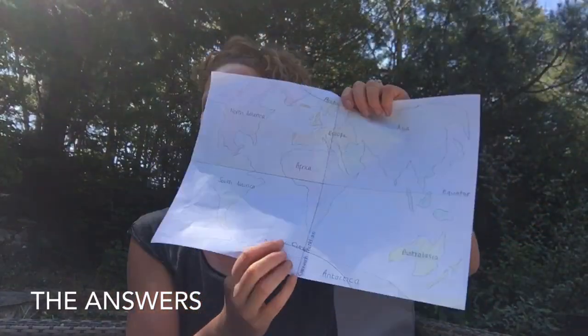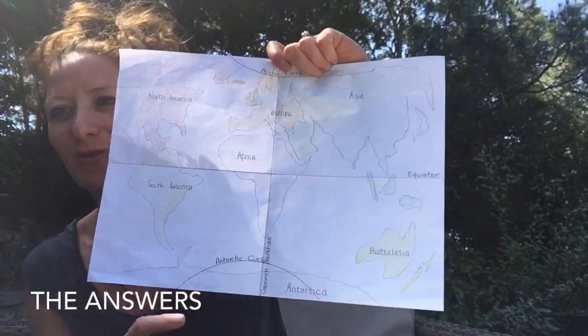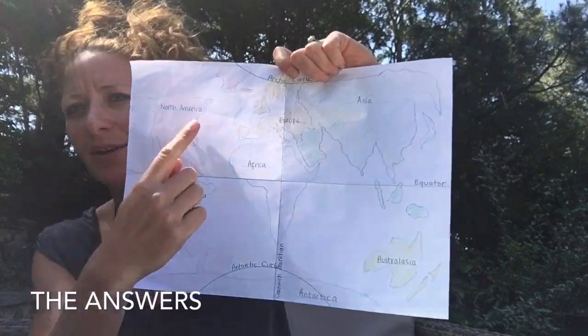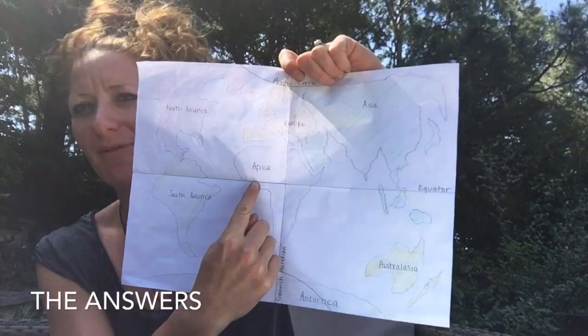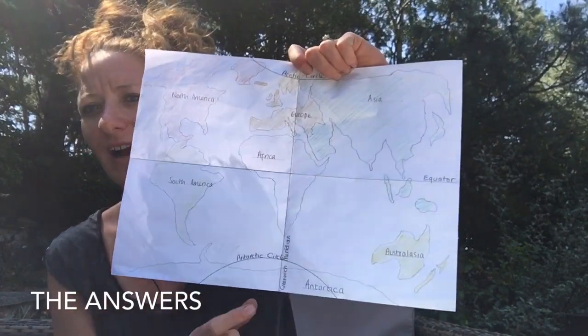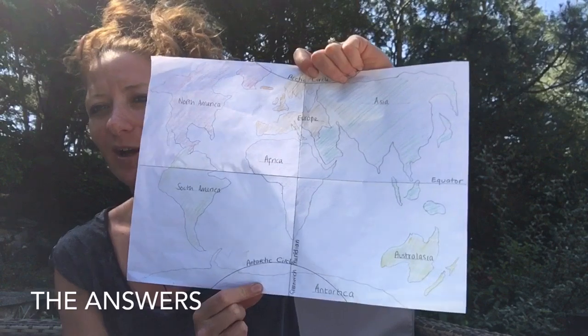Okay, so we've done the quiz. Let's go through the answers. Question number 1 was to name the 7 continents. I've got my map from week 1. Let's go through the answers. So we have North America, South America, Europe and Africa, Asia, Australasia, and then the last one, Antarctica.